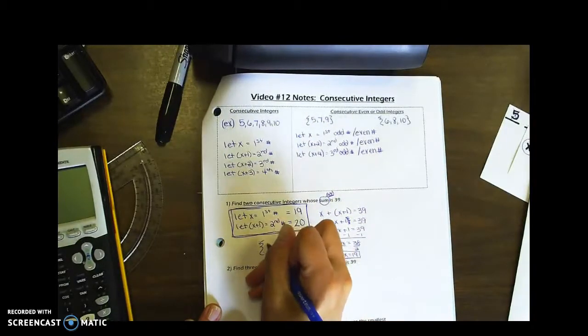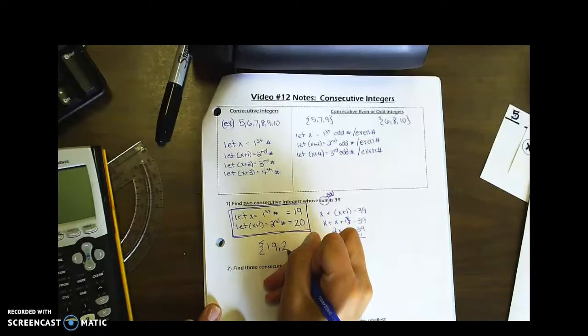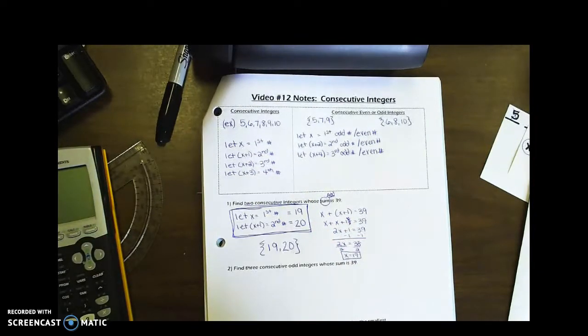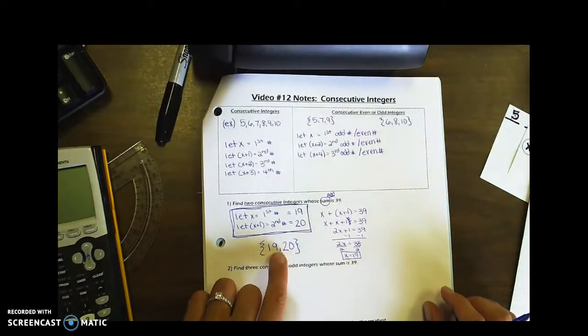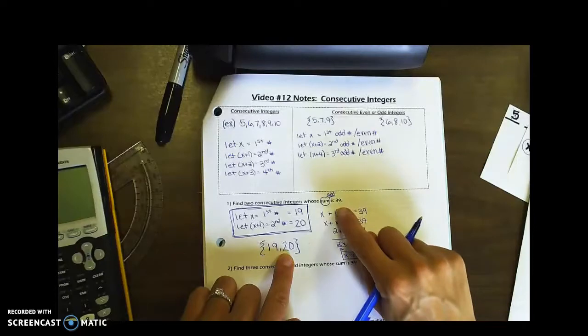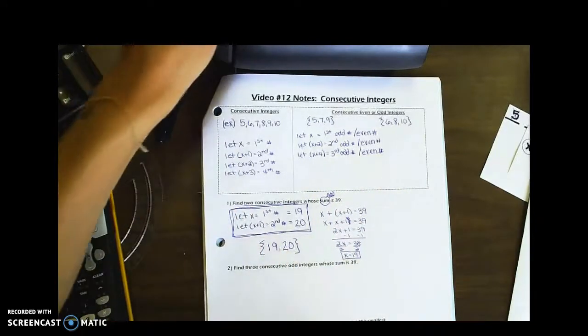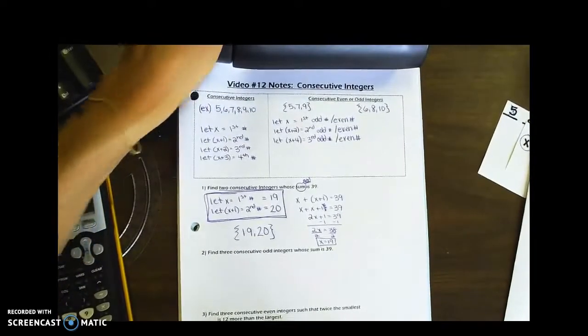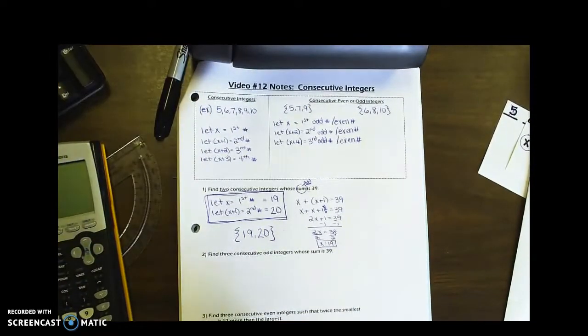We can also write this in what we call set notation. So your 2 answers are 19 and 20. All right, so now these are consecutive, they're in order, and they add to 39. Okay, let's go ahead now and try number 2. So here we go. Find 3 consecutive odd integers whose sum is 39.